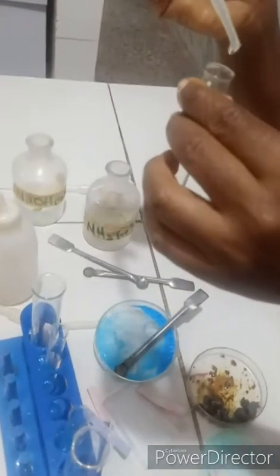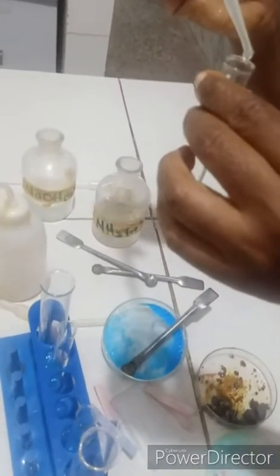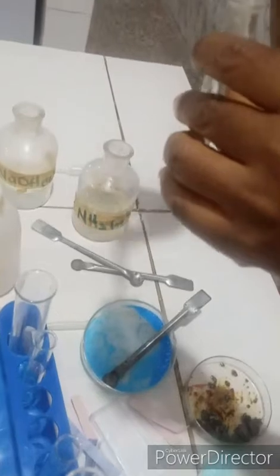You can watch me. I'm using my dropping pipette to add in drops. 2 to 3 drops is okay. You can also see the formation of a pale blue precipitate. The inference also is that copper 2 plus is present. Now in excess, remember I said when we add reagents in excess, we want to check whether the precipitate will dissolve or not.